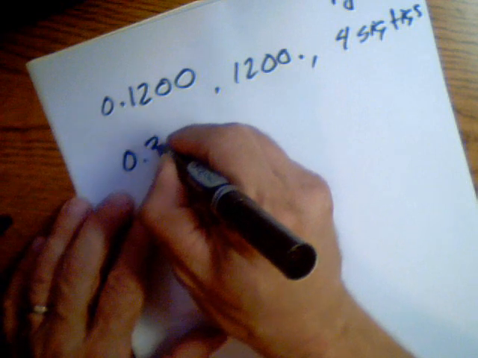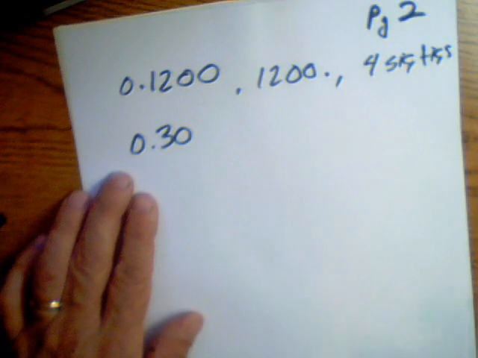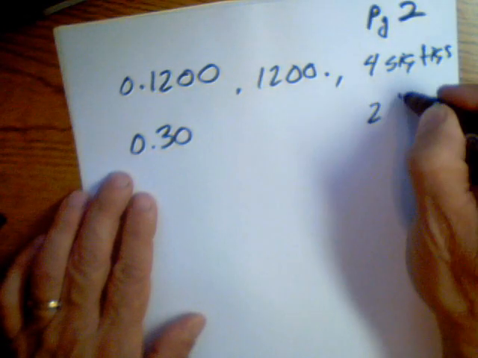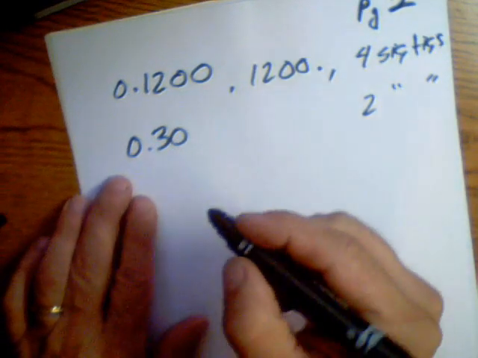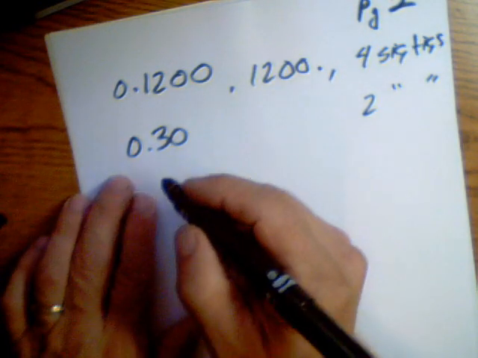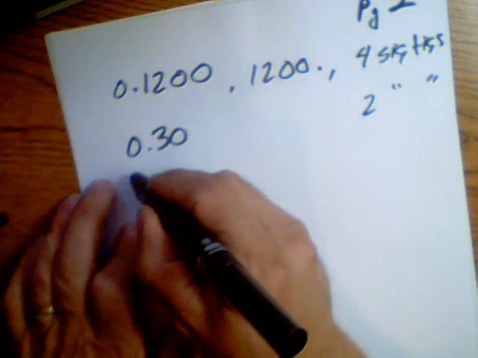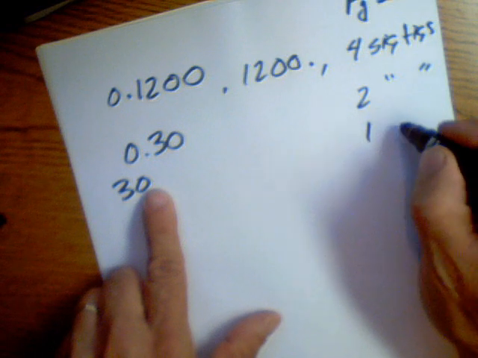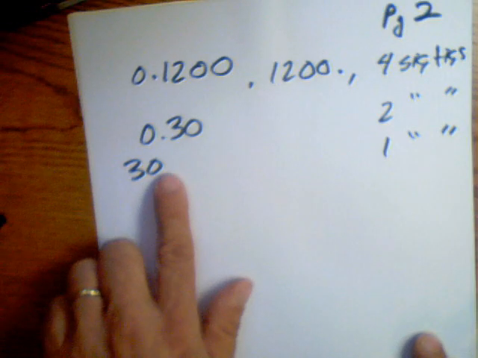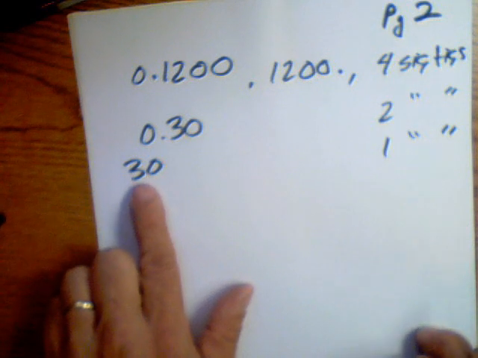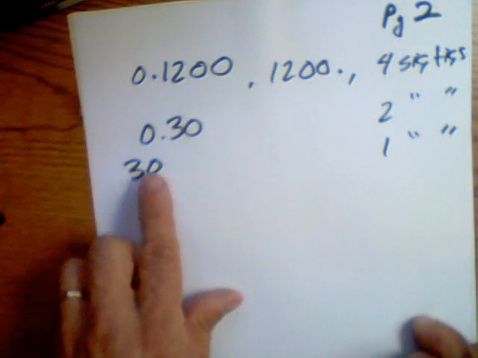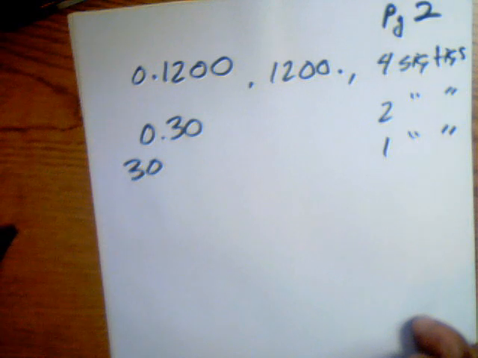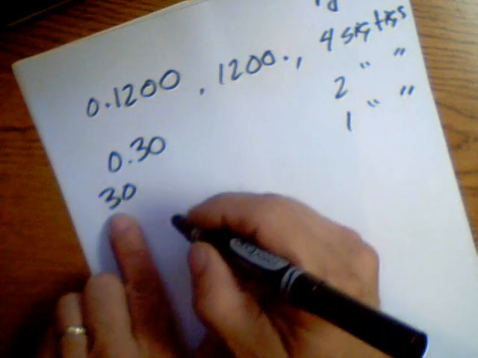So how many sig figs would you expect here? 2 sig figs. How many sig figs would you expect in this case? No decimal, so we would just say this is 1 significant figure. Without a decimal, there's no reason to believe that this 0 was anything other than an estimation. So this would have 1 significant figure.